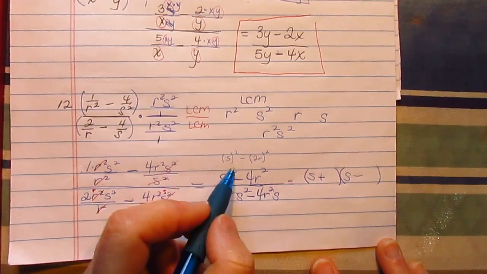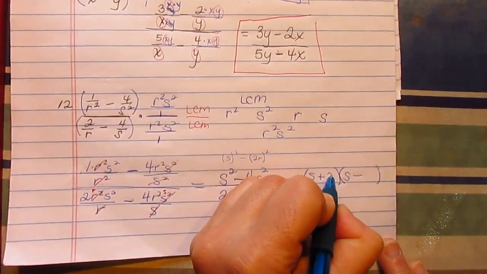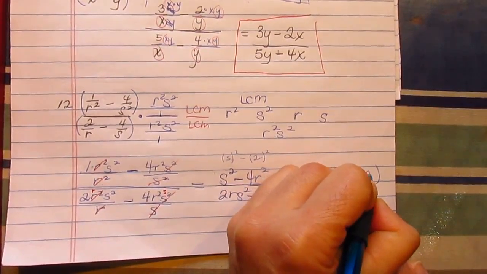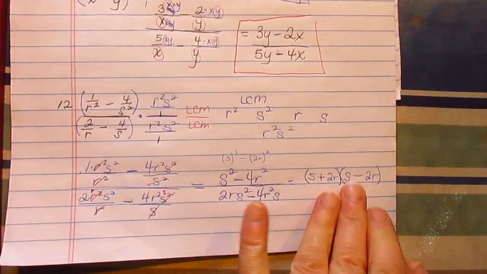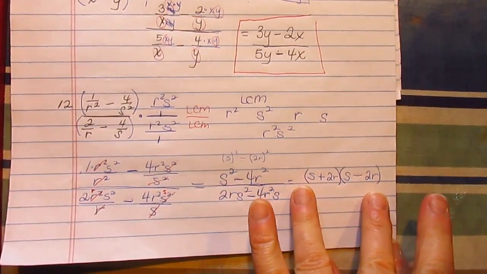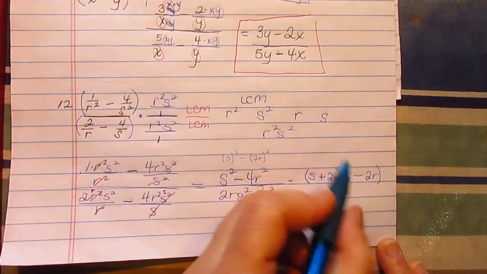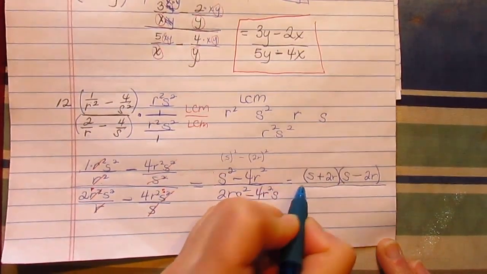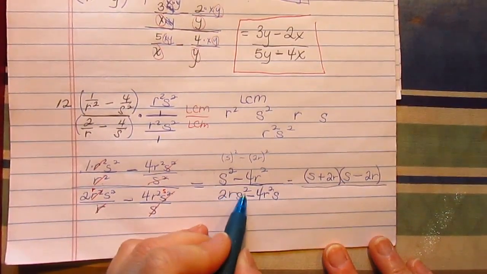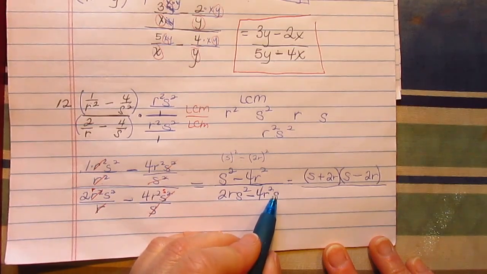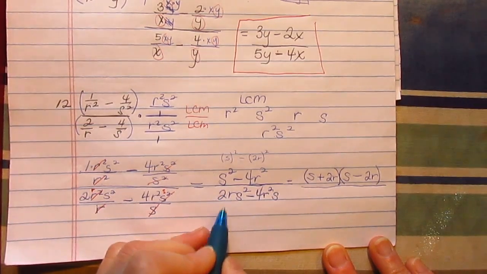Difference of 2 perfect squares. So this must be s and 2r. Now, let's see. This is not a perfect square, and neither is this.